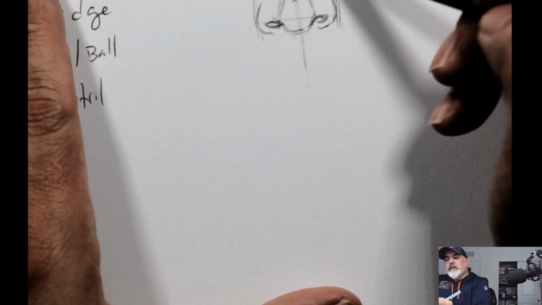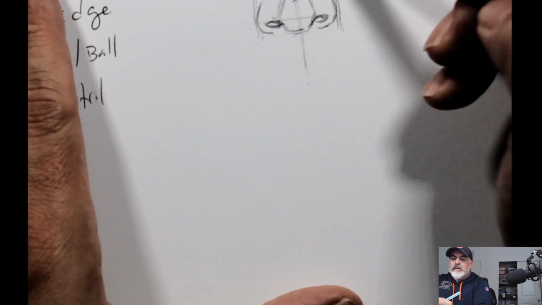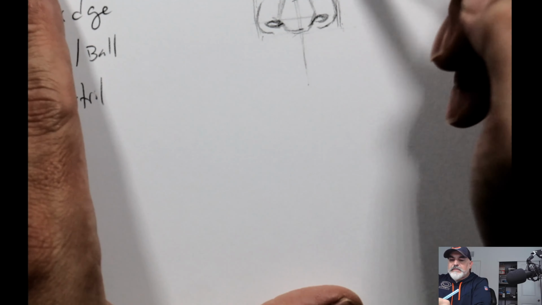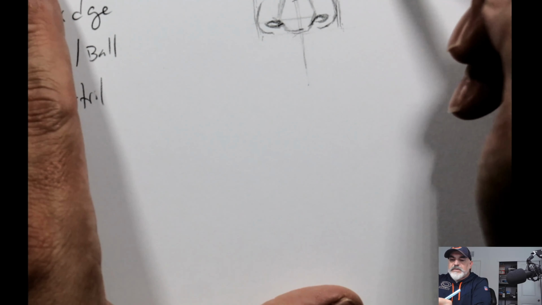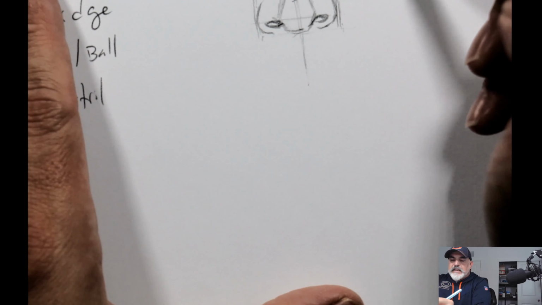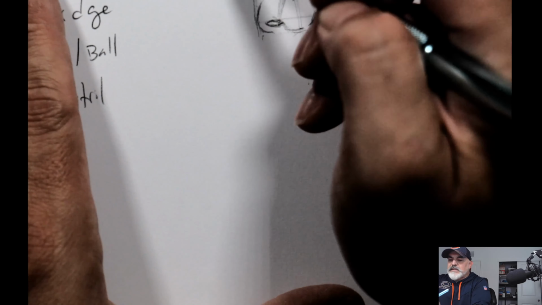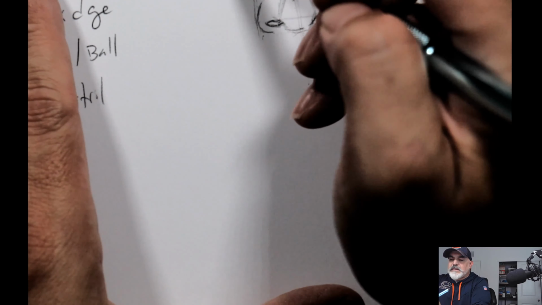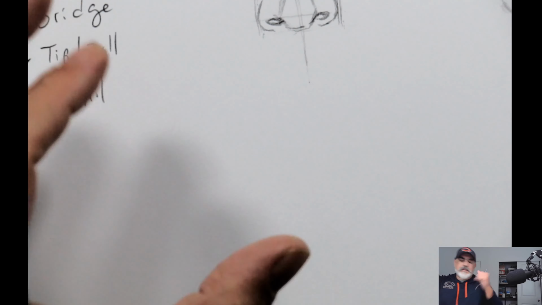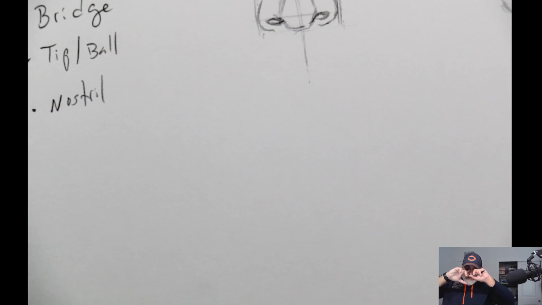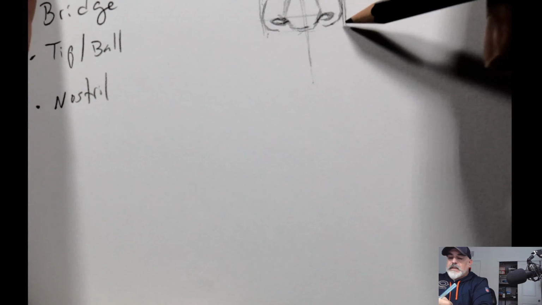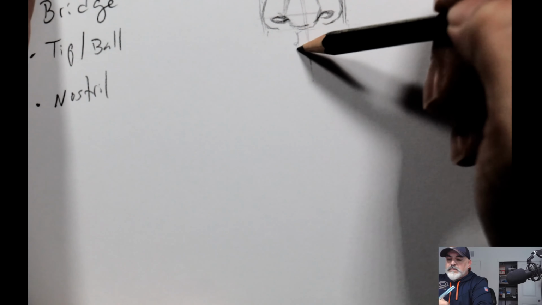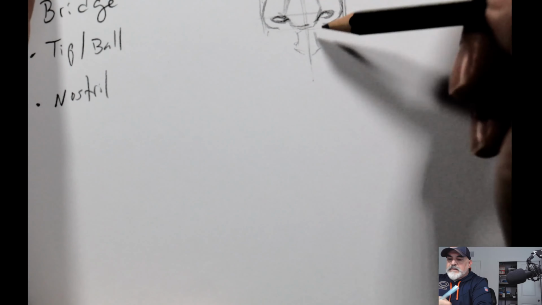We're going to explain how all of this fits together, because our nose sticks out, and then our eye socket actually sinks into our face. So the deepest part of your shadow is going to be here. This is the deepest part of your face. And we're just going to lay out where everything is.